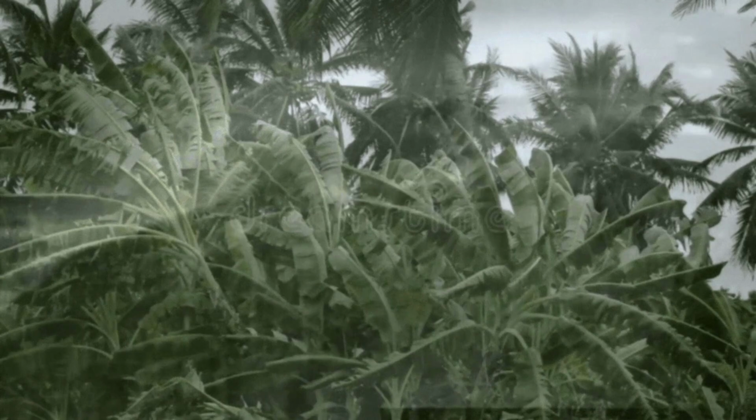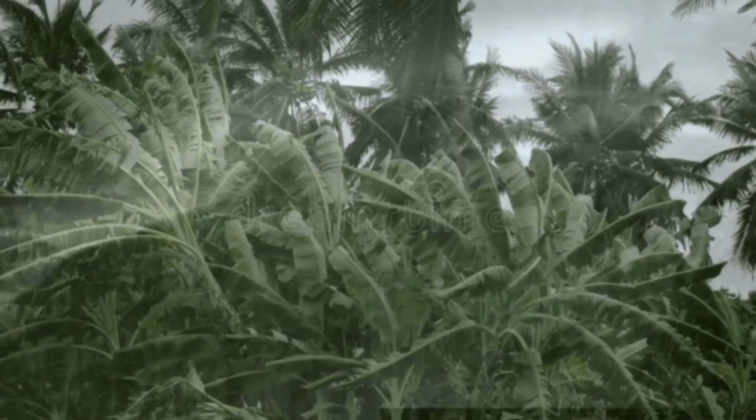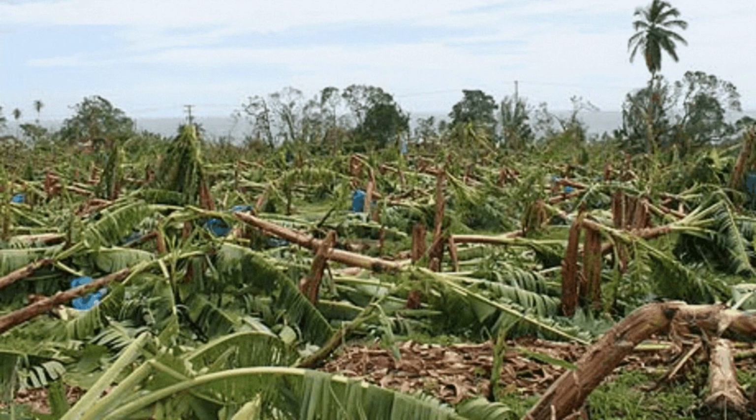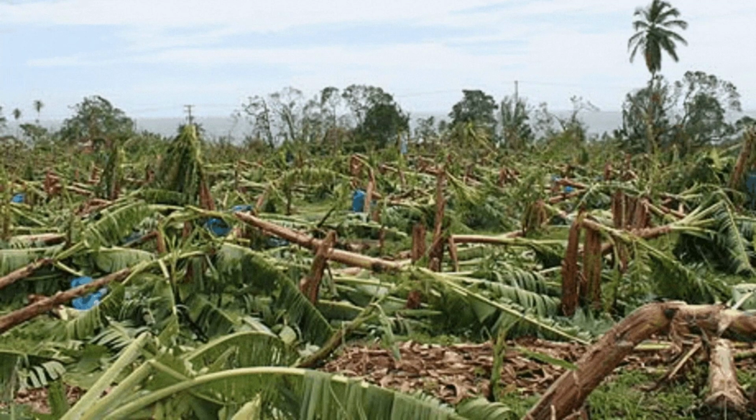These drainage systems can be very expensive. Heavy rains brought about by hurricanes also come with strong winds, which may cause crops like banana to be easily damaged during the storm.